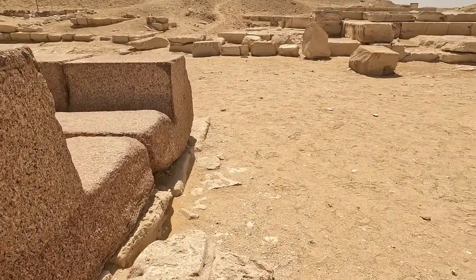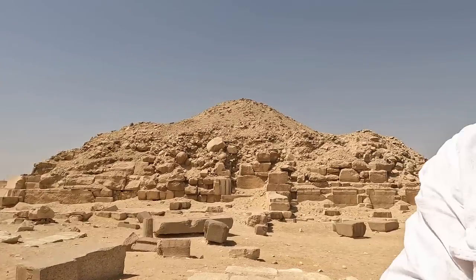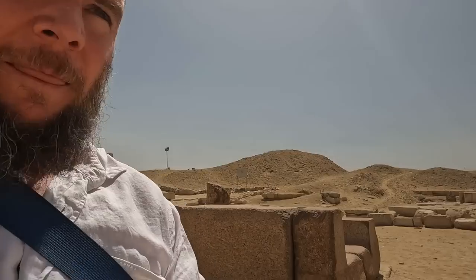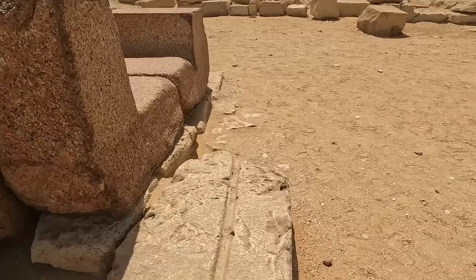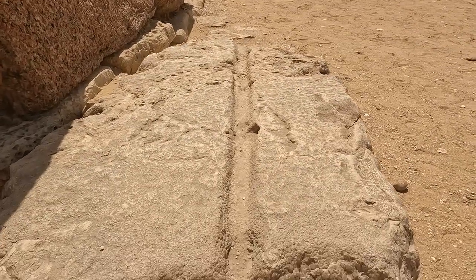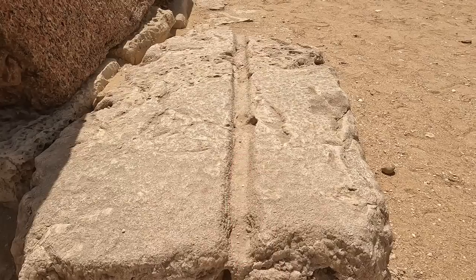Now let's compare that to what we saw with the conduit system at the pyramid of Newgrange and Abu Sir, which is a nice, wide, deep channel indicative of transporting fluids, liquids, throughout the structure. And after comparing and contrasting those two systems, I no longer think that this is for moving fluids.